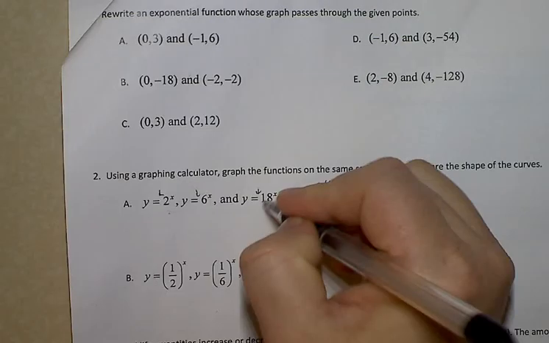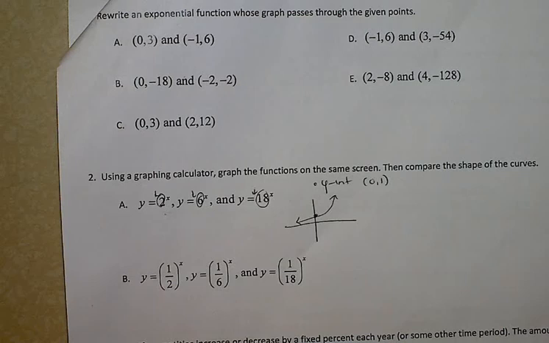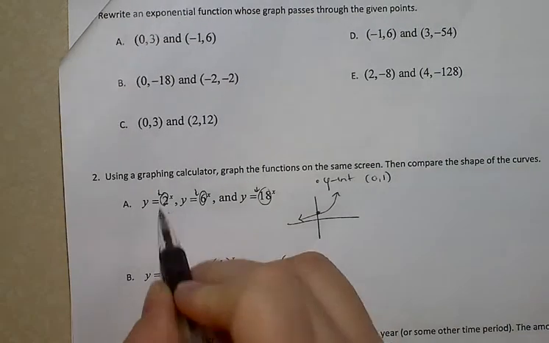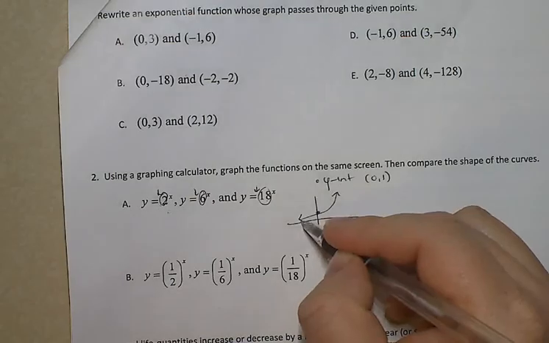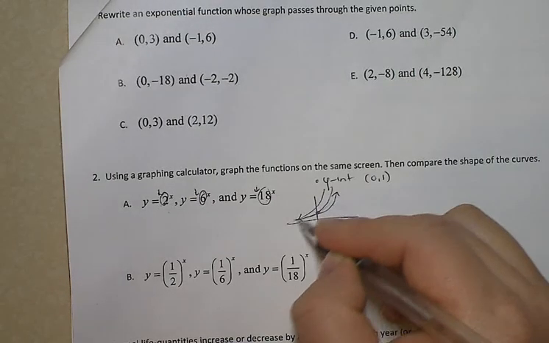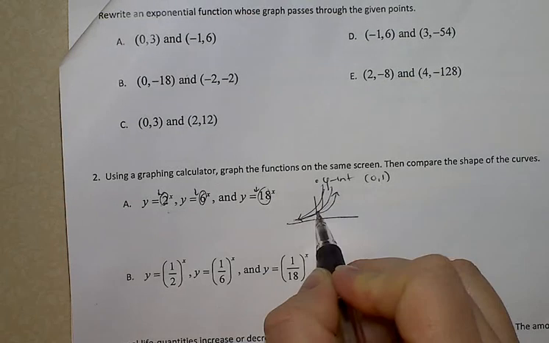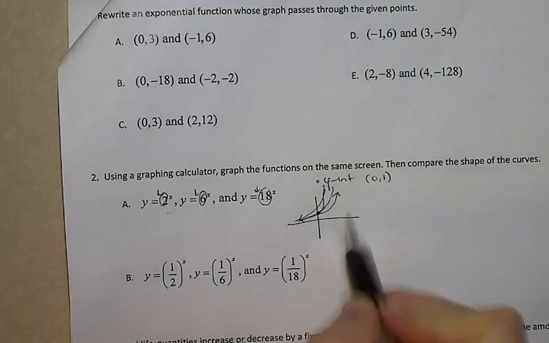This is your growth rate. So what I am saying, and we're going to check it on a calculator, is that if this number increases, it means it gets larger. What's going to happen is as I go from left to right, it's going to go up faster and faster and faster. After you cut through your y-intercept, it's going to go up faster from left to right. So let's check. You ready?